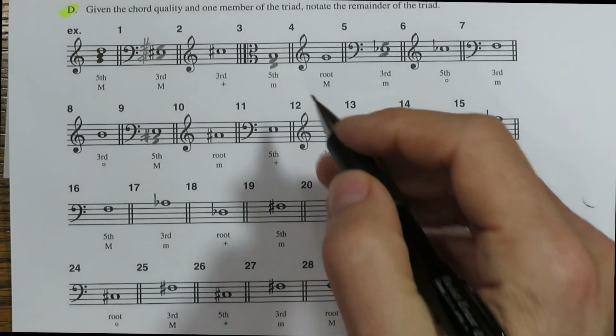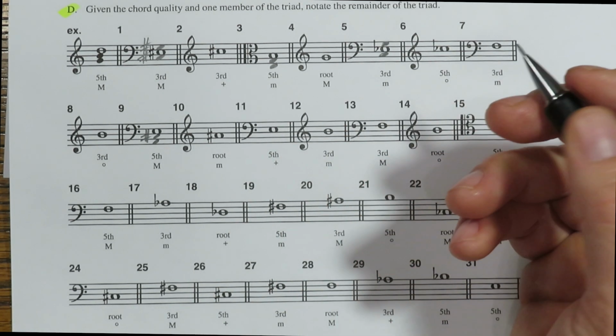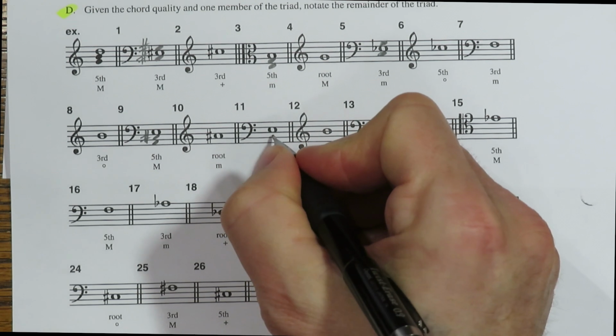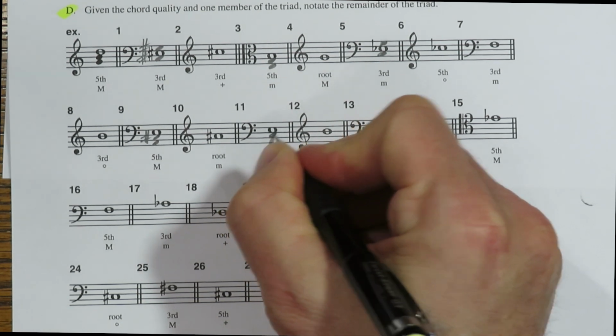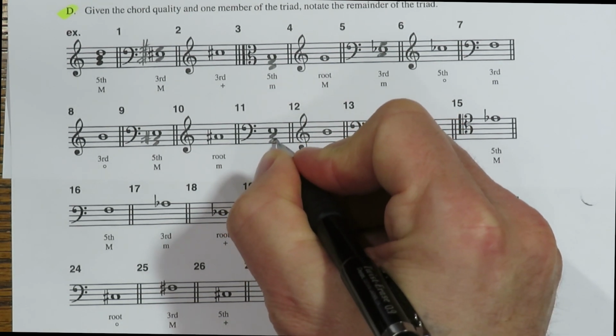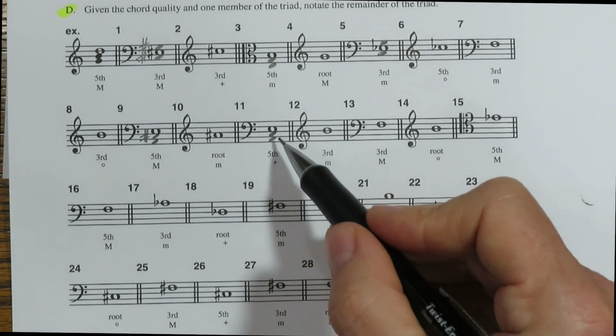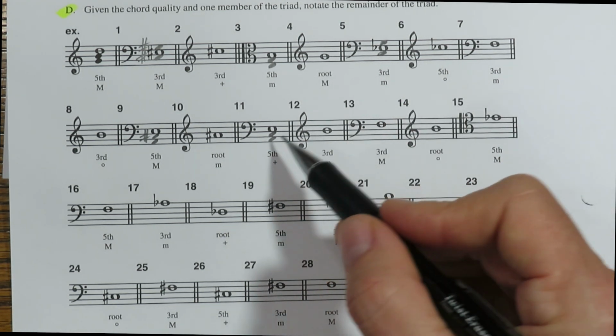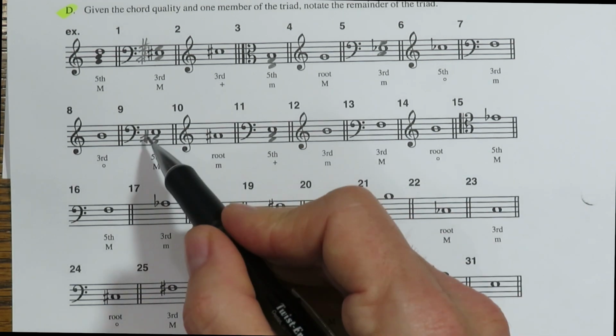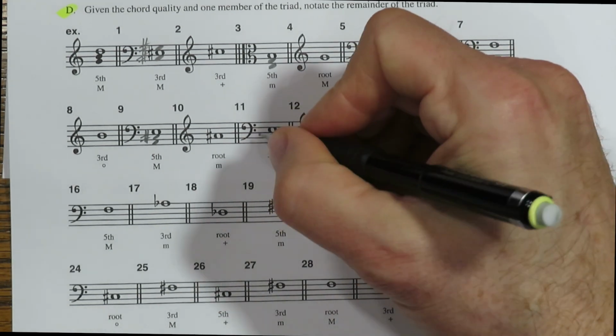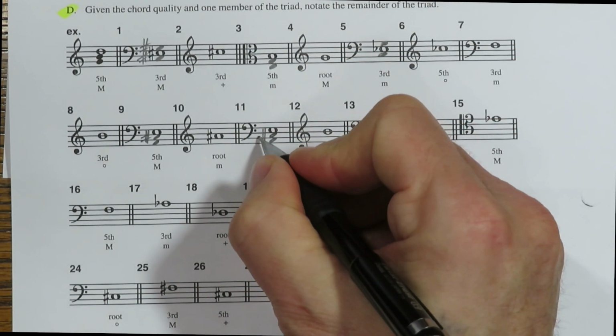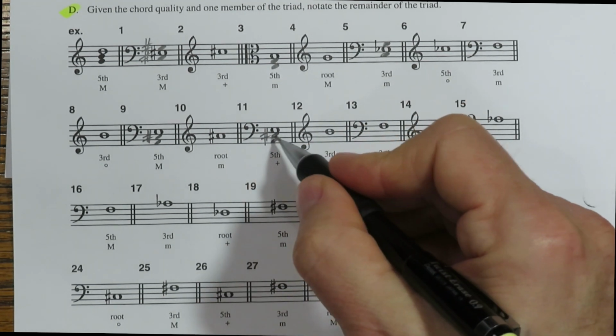Now, here's the 5th of our chord, E again. to be augmented. So, if this is A minor, A, C, E, A, C sharp, E is major, all right? So there's our major third.